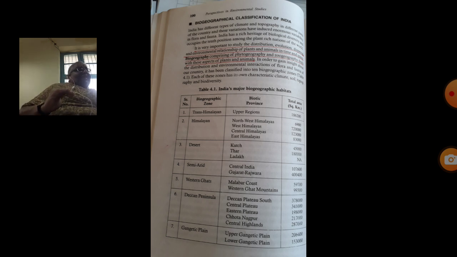At a given time and at a given space, we should study the distribution, evolution, dispersion and environmental relationships of plants and animals. Basically, this is the study of biogeography. Biogeography is a big branch of biology comprising two branches, phytogeography and zoogeography. The study of distribution of animals forms zoogeography, and the study of distribution of plants becomes phytogeography.